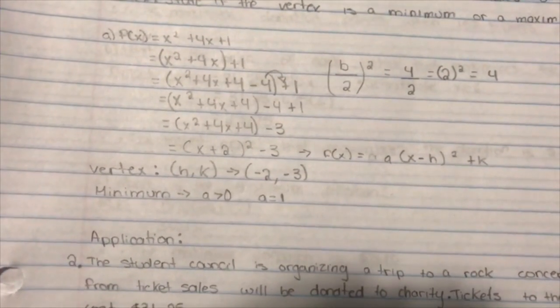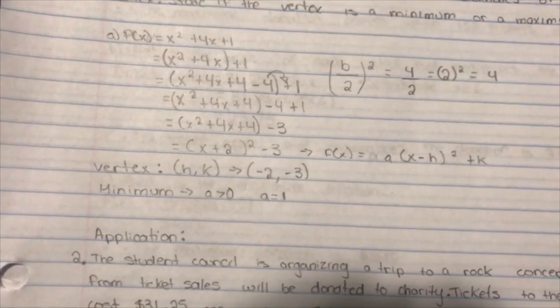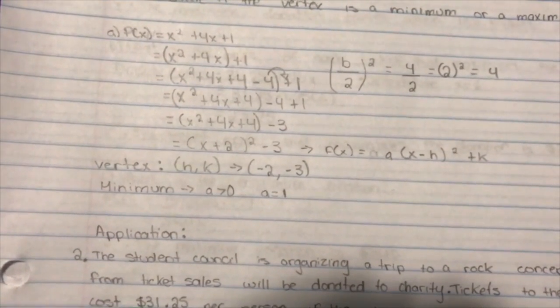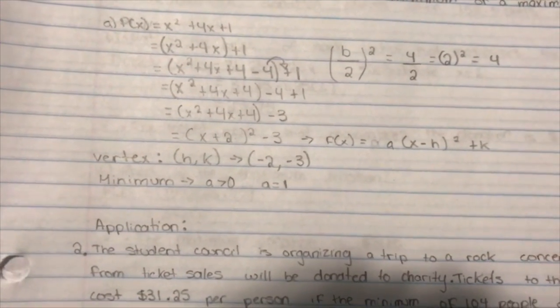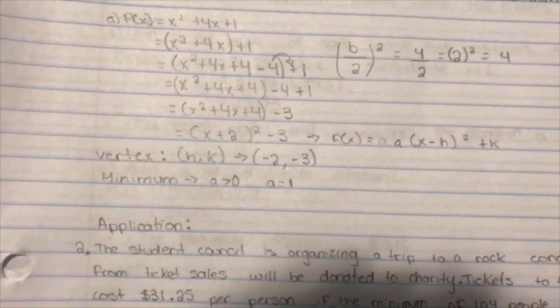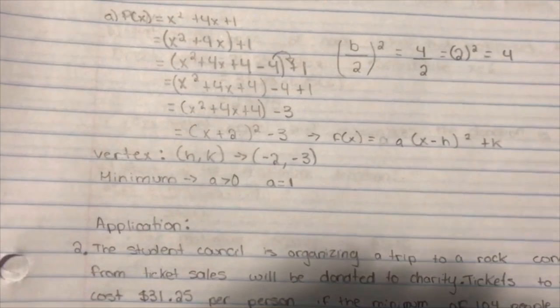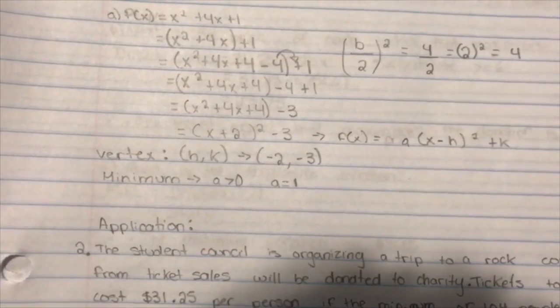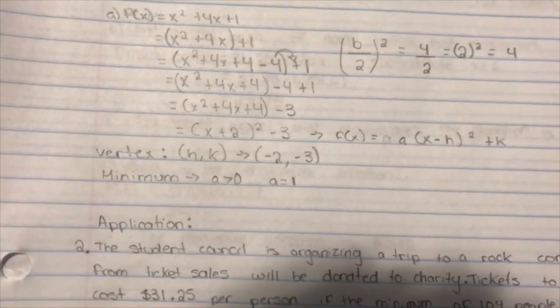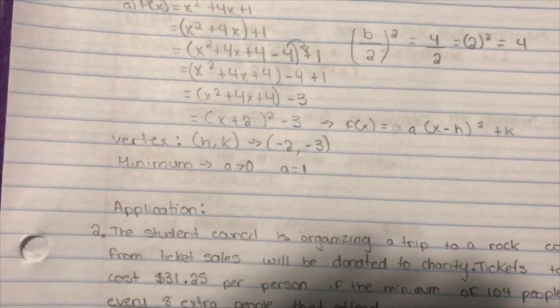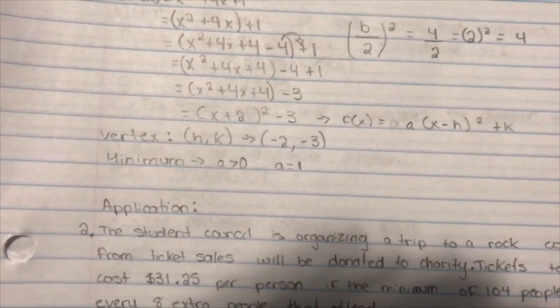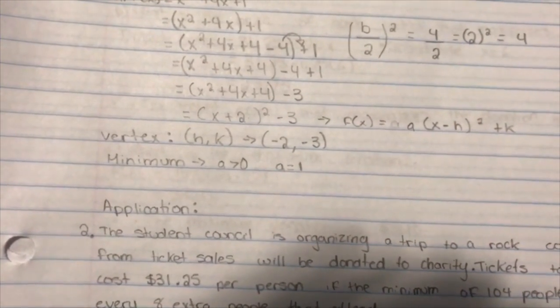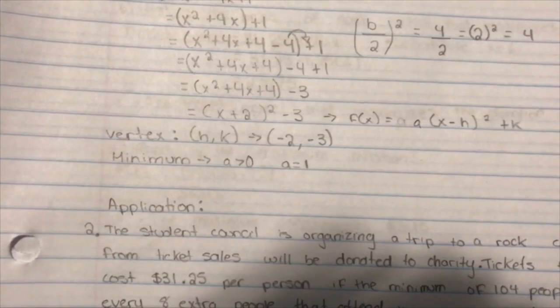So now the equation is bracket x squared plus 4x plus 4 minus 4 bracket plus 1. And we want to take the negative 4 outside of the bracket. So now the equation equals bracket x squared plus 4x plus 4 bracket minus 4 plus 1. So we know that negative 4 plus 1 equals negative 3. So now our equation is bracket x squared plus 4x plus 4 bracket minus 3.